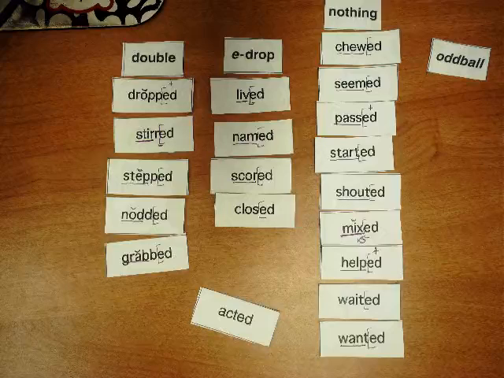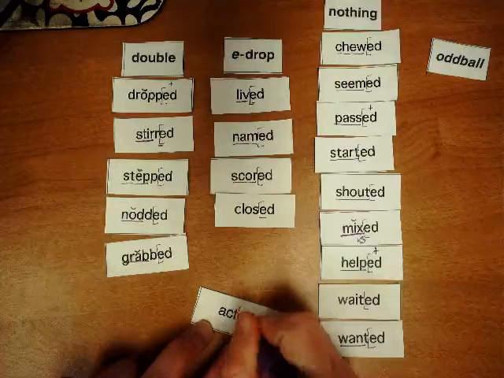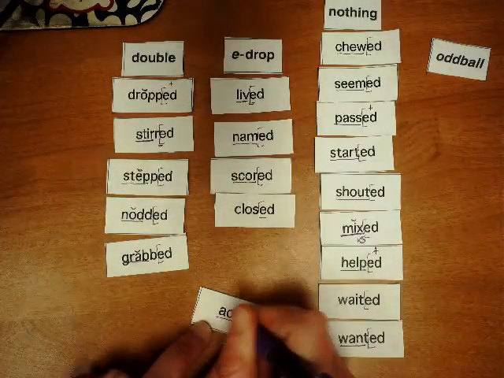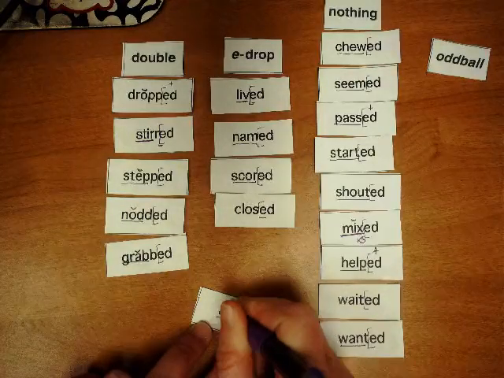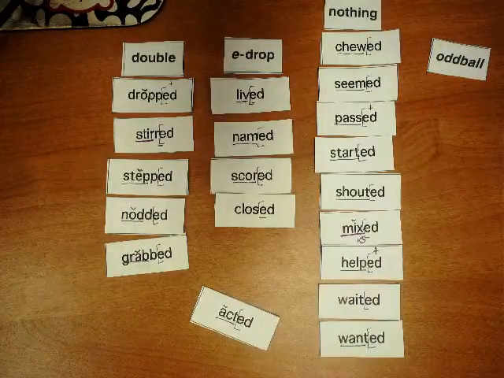Let's find the word acted and chop off that suffix. It's a closed syllable. It's already got two consonants though, so no reason to double anything right there.